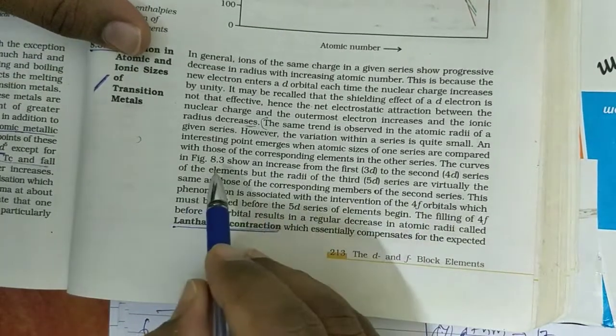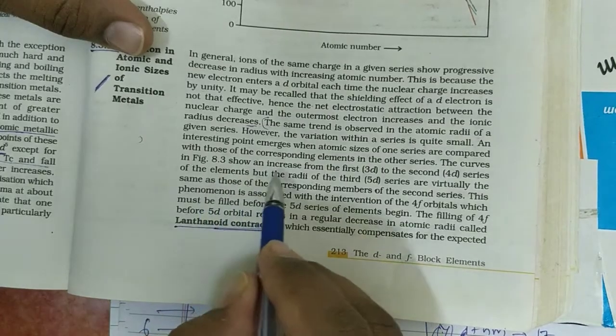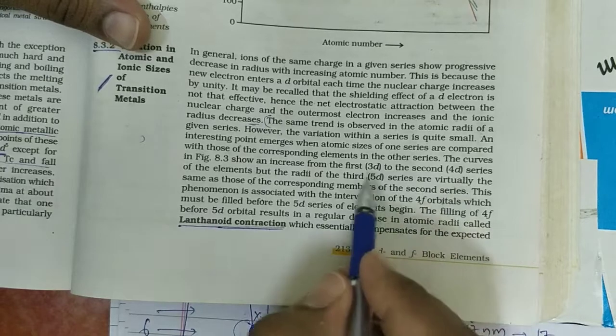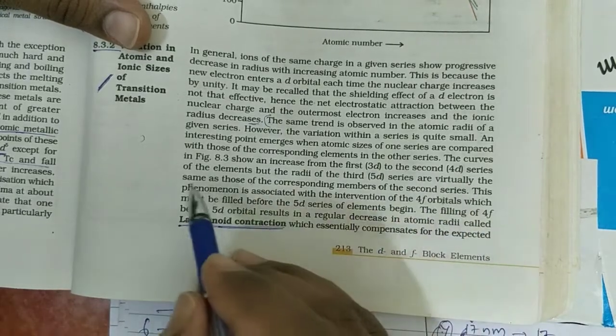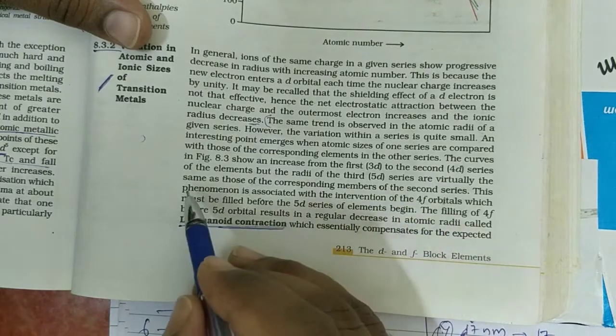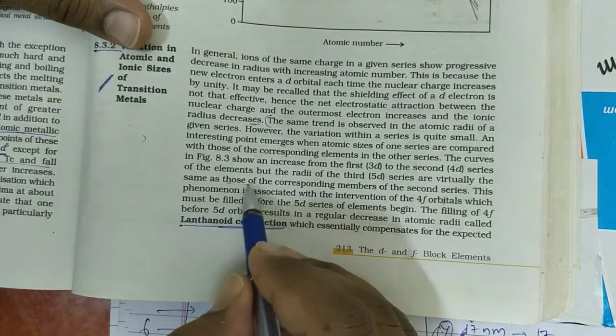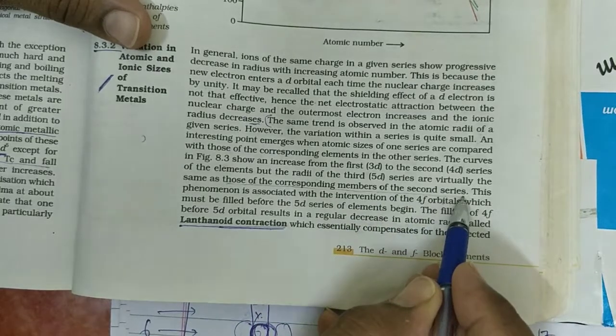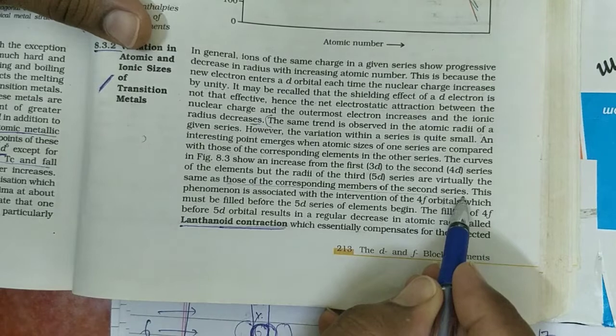The curves in figure 8.3 show an increase from the first to the second series, meaning 3d to 4d series of the elements, but the radii of the third series, that is 5d series, are virtually the same as those of the corresponding members of the second series. That is almost the same only. That much increase is not observed.